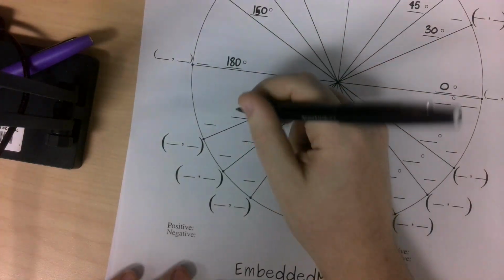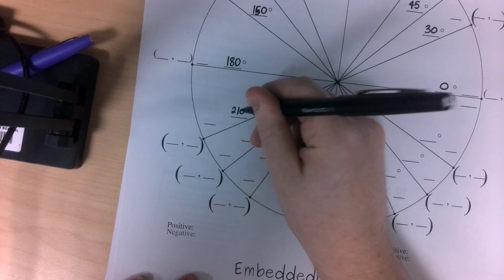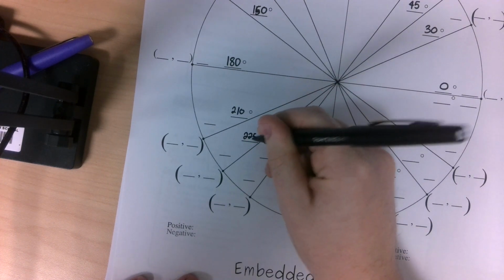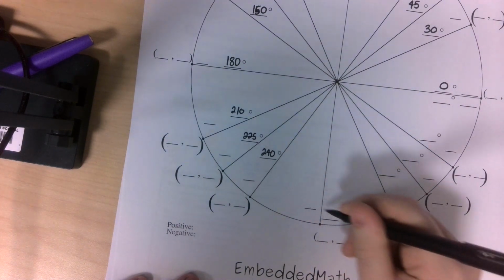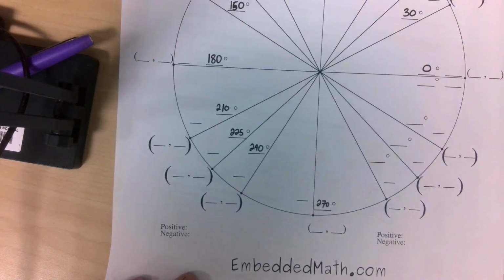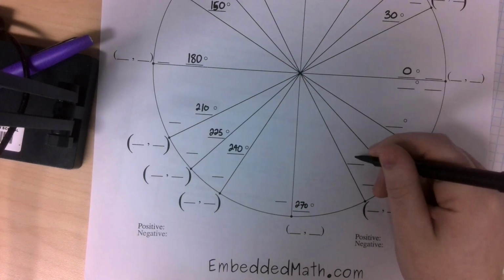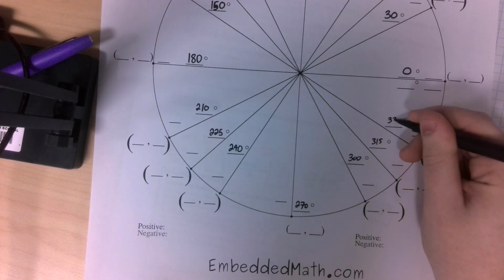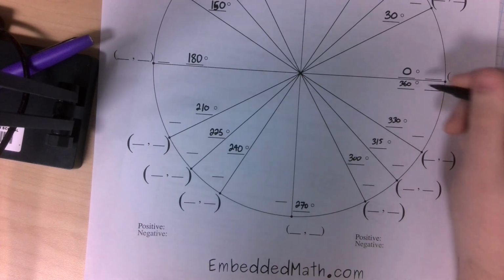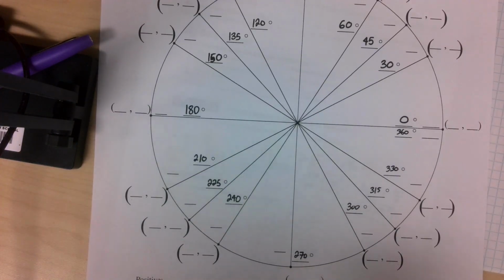Down below, we get 210 degrees, 225 degrees, 240 degrees, then 270, and over here we end up getting 300, 315, 330, and 360. Cool? Cool.